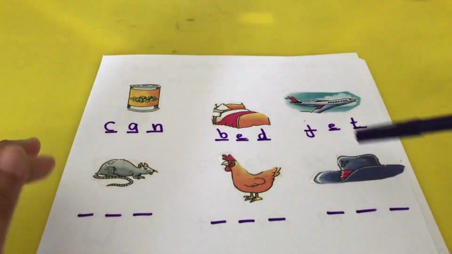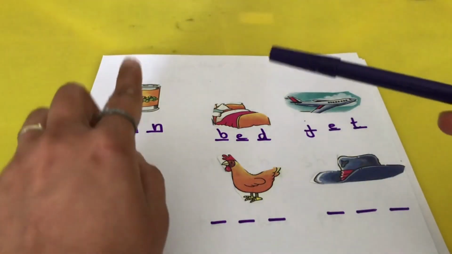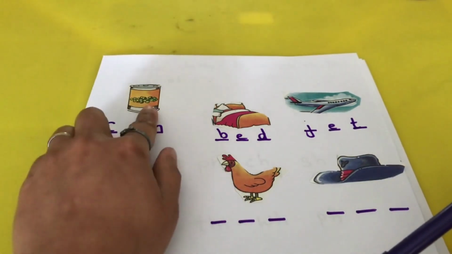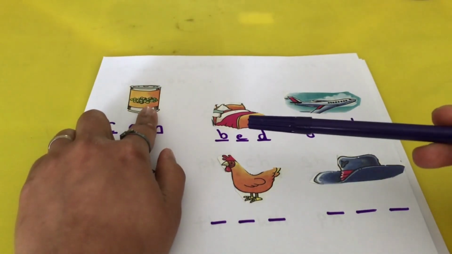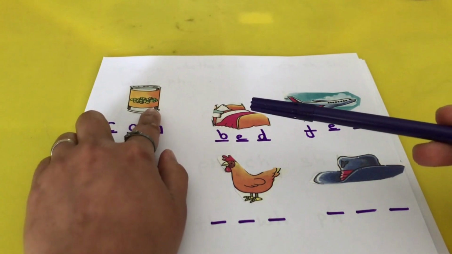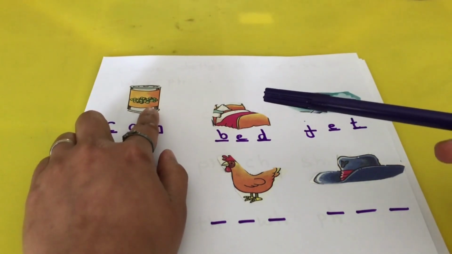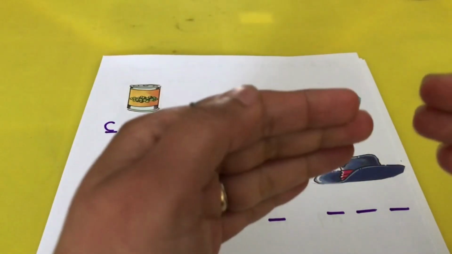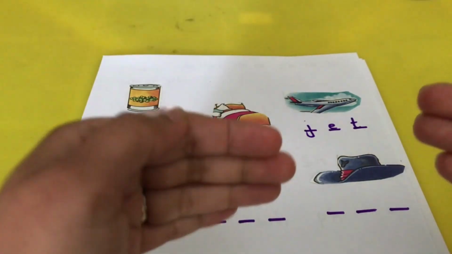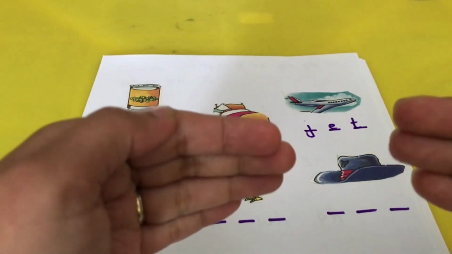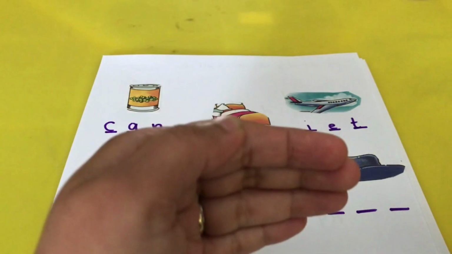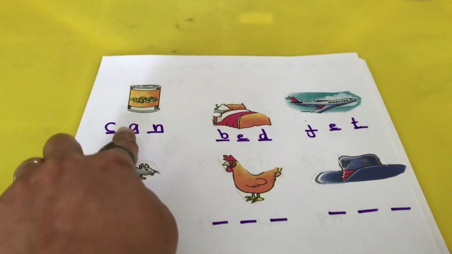What I did here is I pasted some pictures here. And now what the kid has to do is look at the picture and say the word. For example, the first one is can. So he has to say can and break that word into its individual sounds. So how will you say it? K-a-n, can. Then he has to write the word.